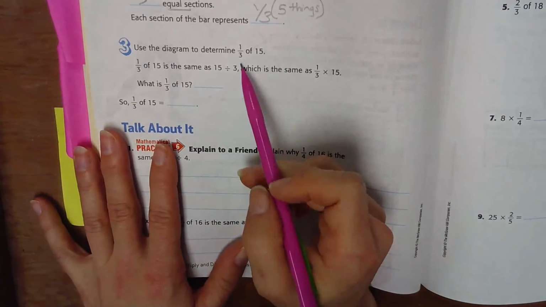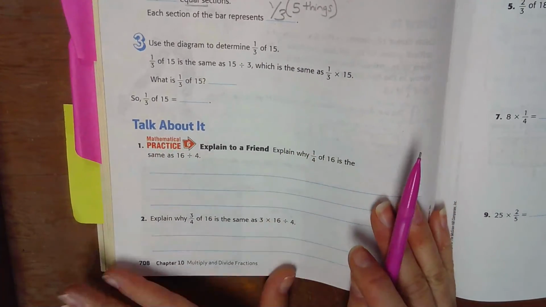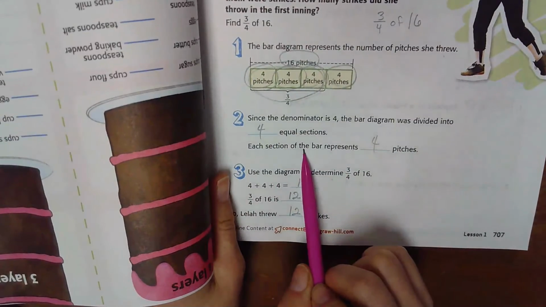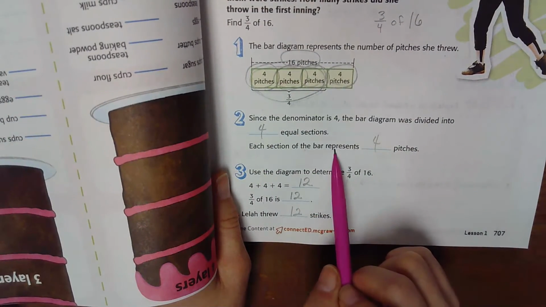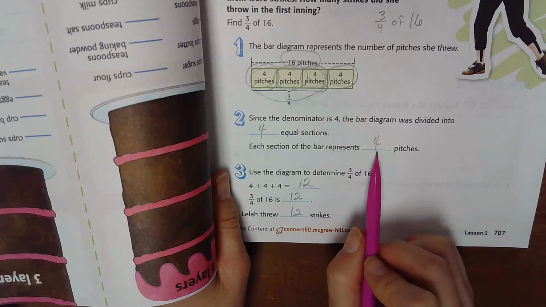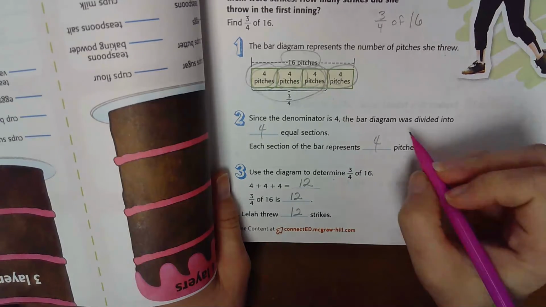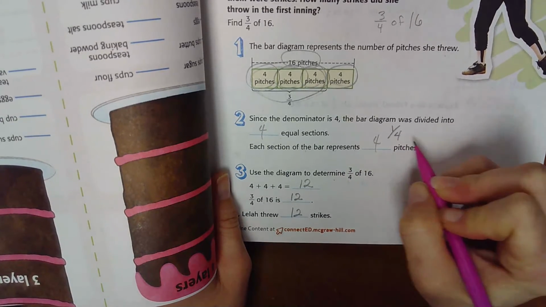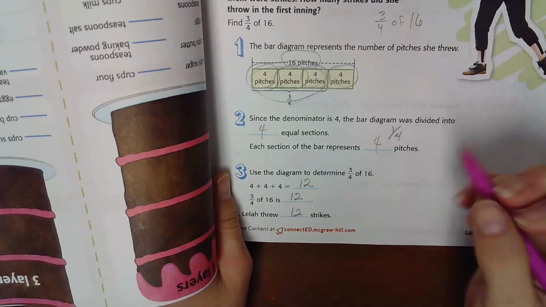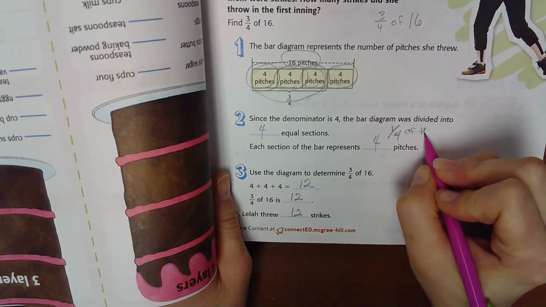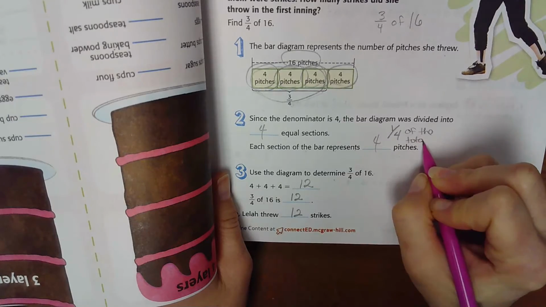Using the diagram to determine 1/3 of 15. Actually, I paused when I did that because I want to go back here. If I think about this then, each section of the bar represents 4 pitches. It also represents 1/4 of the pitches.